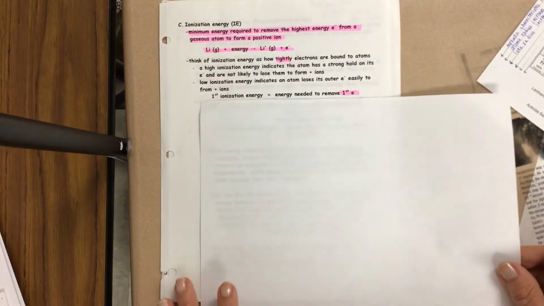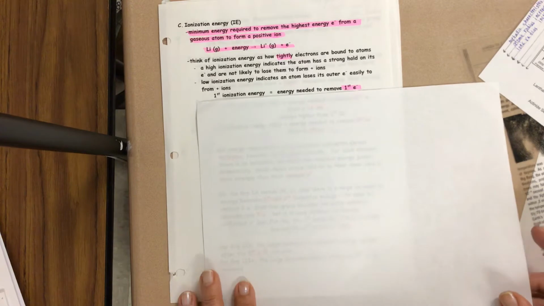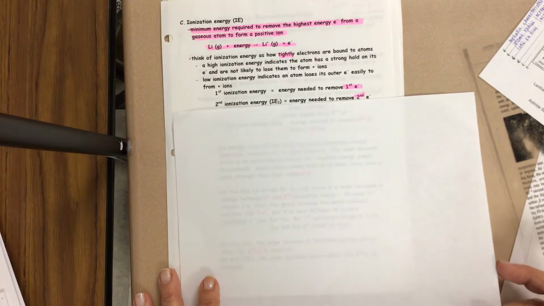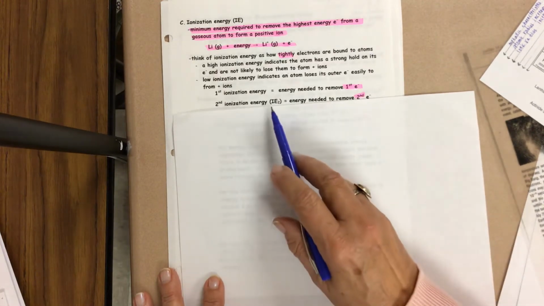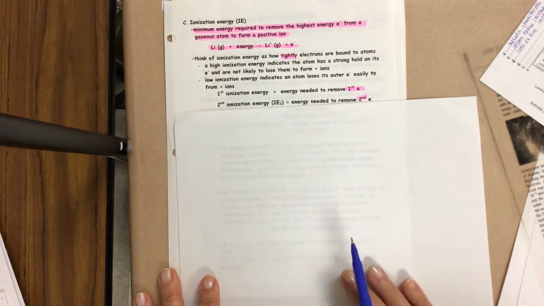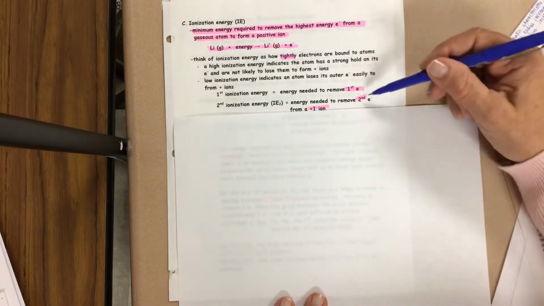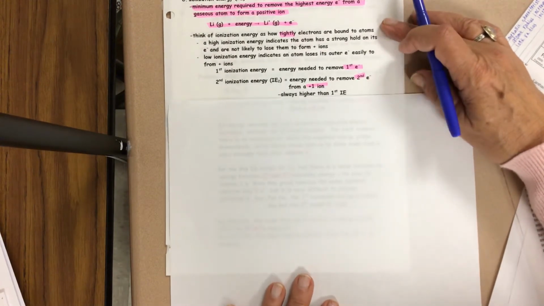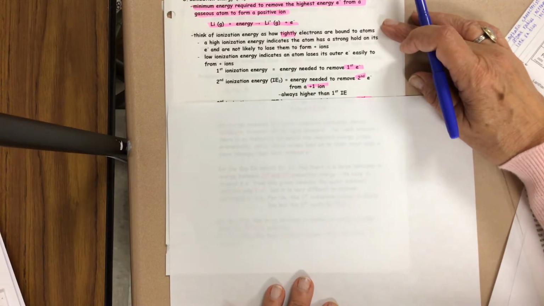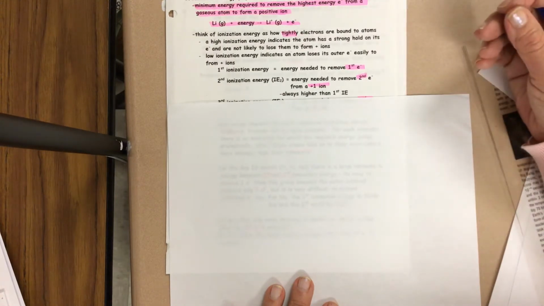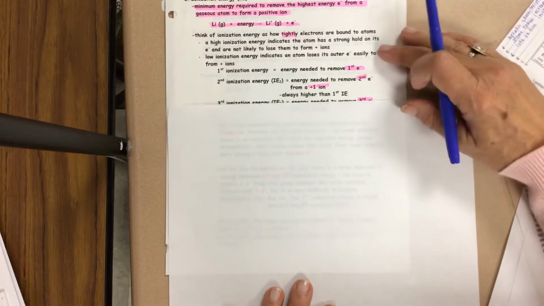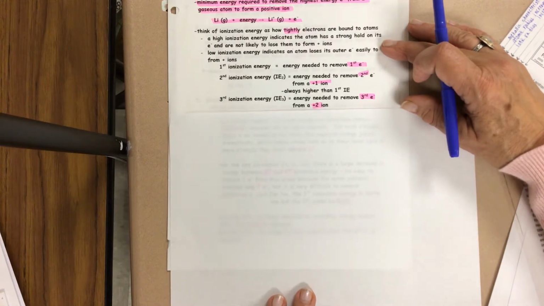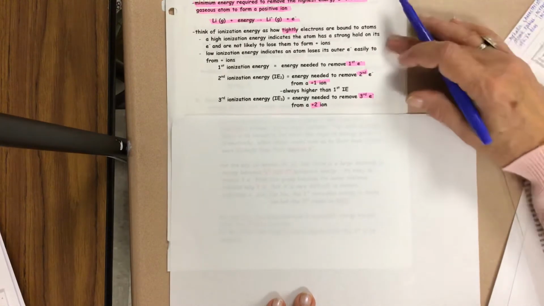Now, we have several different types of ionization energy: first, second, and third. First ionization energy is the energy needed to remove the first electron. Second ionization energy, sometimes written as IE sub 2, is the energy needed to remove the second electron, but it's being removed from something that already has a positive charge, so from a positive ion. It will always be higher than the first ionization energy because now you have fewer electrons and the protons are pulling on them tighter. Third ionization energy, or IE3, is the energy needed to remove the third electron from a 2+ ion, so it's already gotten rid of 2.